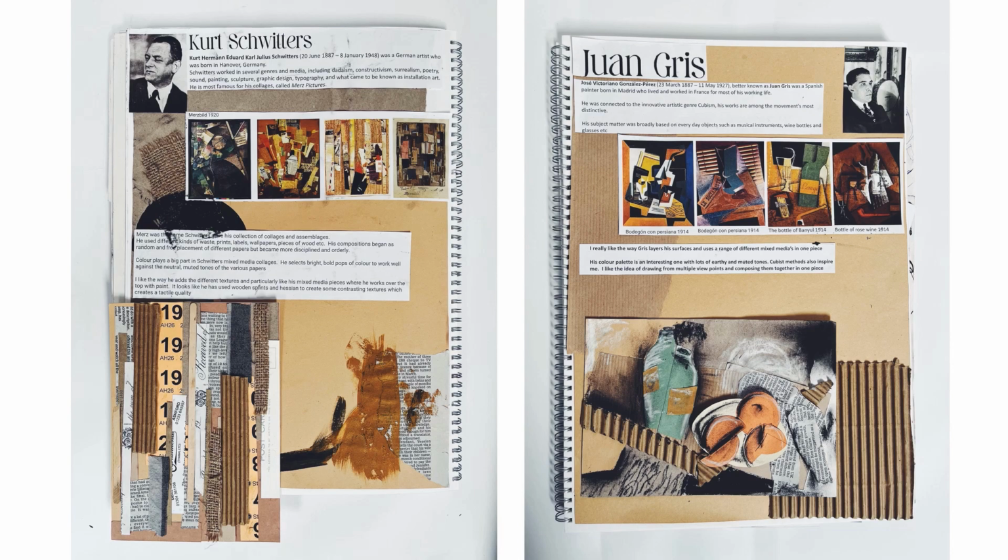Remind yourself of the processes and techniques the artists you looked at used. What did you like most about their style of work? I really like the combination of different papers that Schwitters used, and I found the Cubist techniques interesting. If you aren't feeling strongly about the artist that you have researched, there's nothing stopping you from taking a look at a few more. Remember, the purpose of artist research is to get inspiration. If you aren't inspired, keep looking.